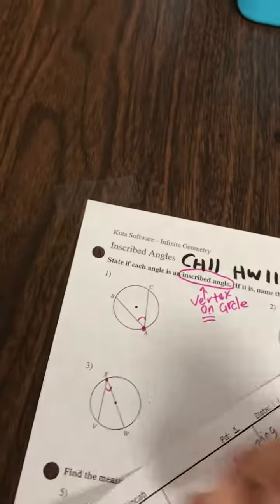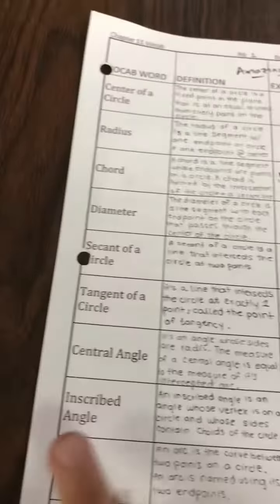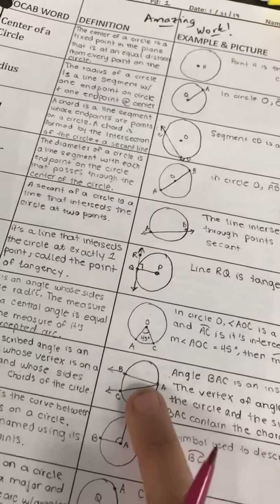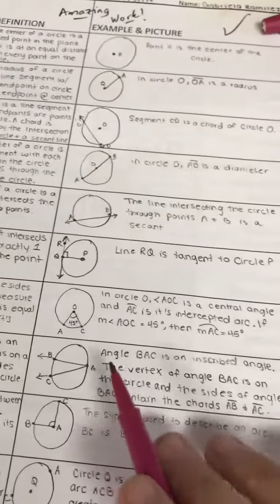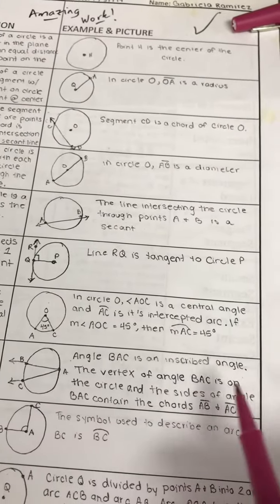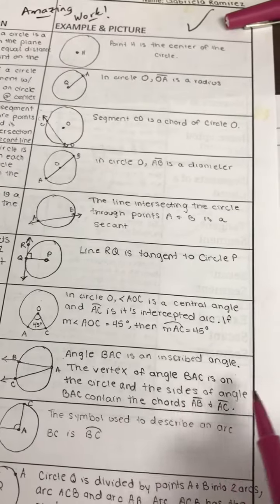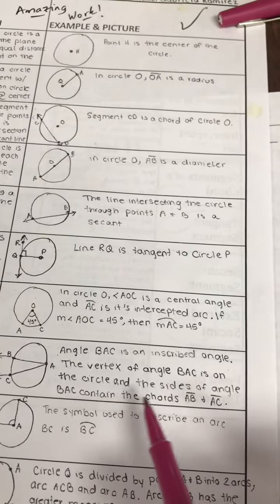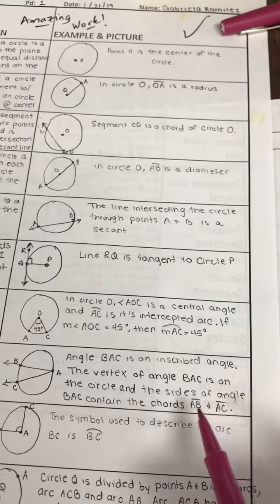So maybe also looking at our notes, I can compare the inscribed angle to this picture. So they said angle BAC is inscribed. The vertex of the angle is on the circle, and the sides of the angle contain the chords AB and AC.